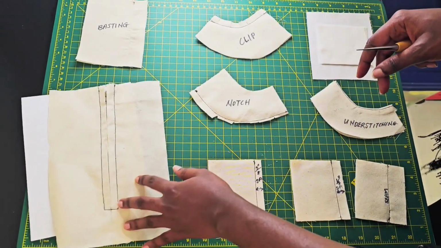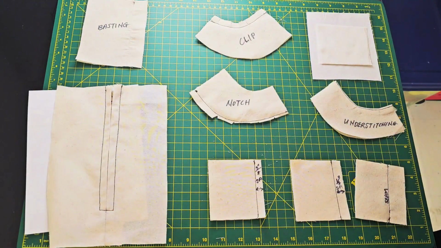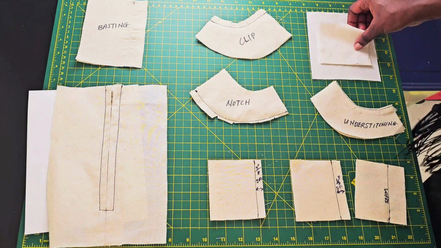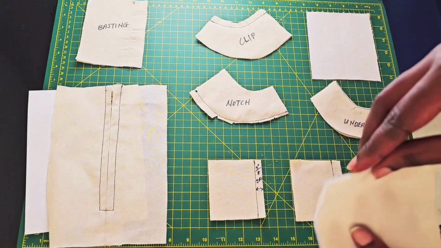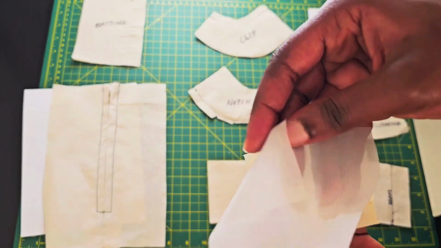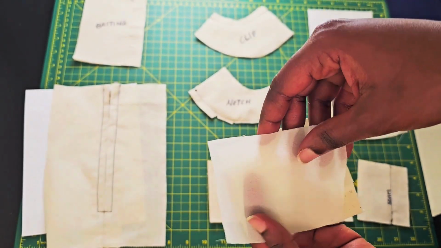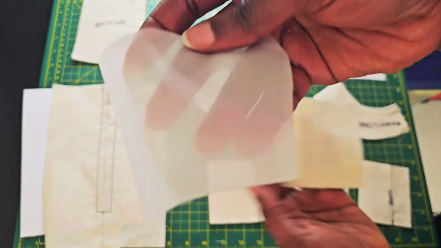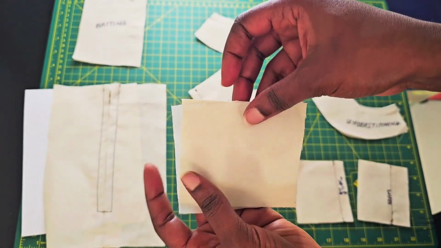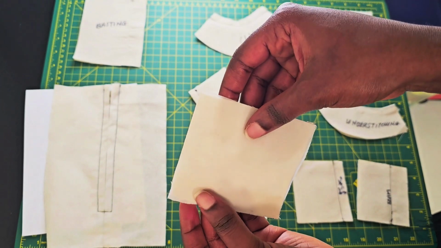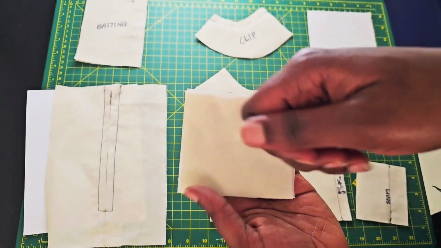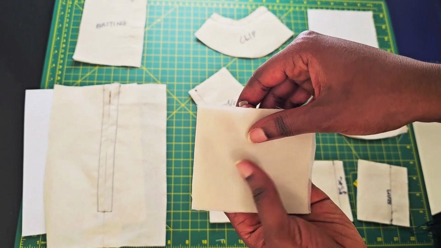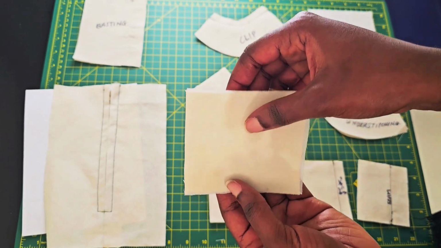And the last and final term we're going to be talking about is interfacing. Interfacing is the material added to a fabric to provide structure and support. So this is what it looks like. And you add it to your fabric. So you fuse it to your fabric. Fusing means that you iron it to your fabric. And this helps create structure onto your fabric.